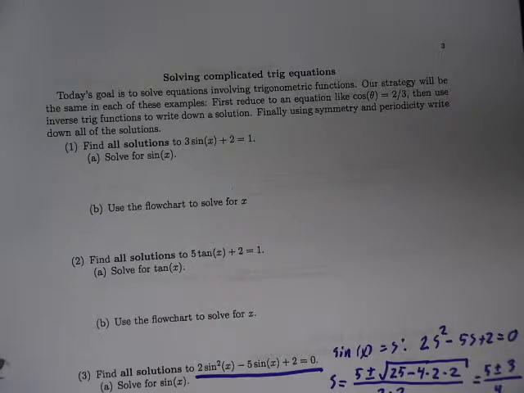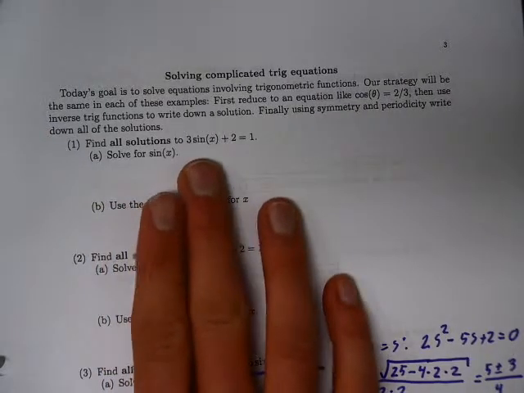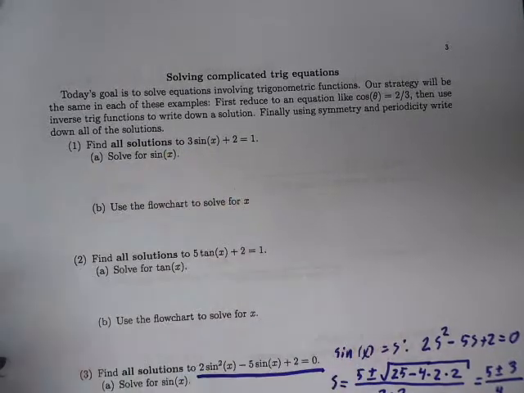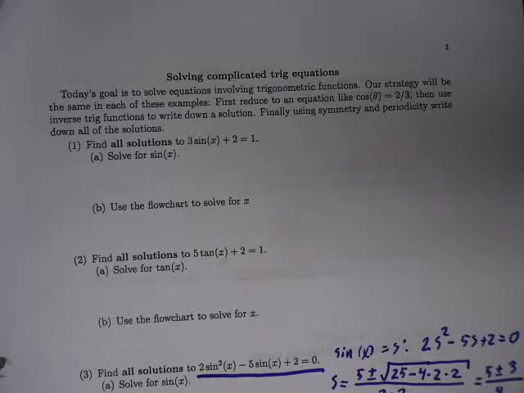So I think what I would like to do is say, I don't want to solve this equation, I want you guys to. So take a second, solve the equation 3 sine of x plus 2 is equal to 1. As a hint, a good first step is to solve that equation for sine of x.